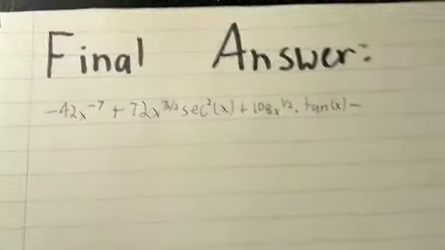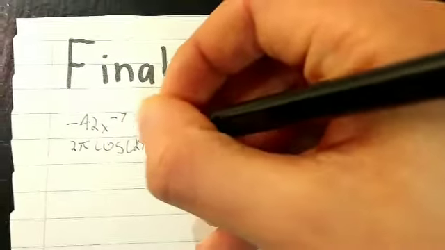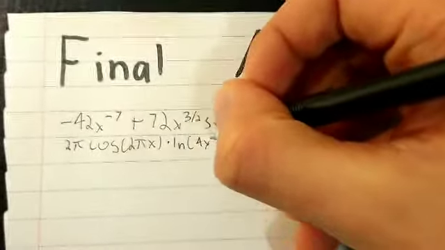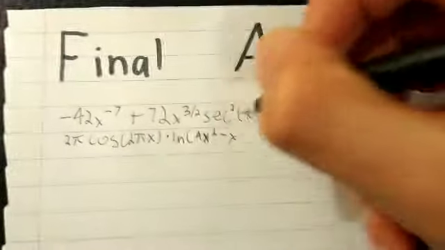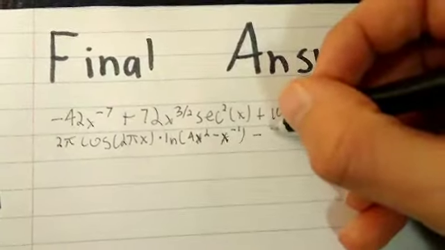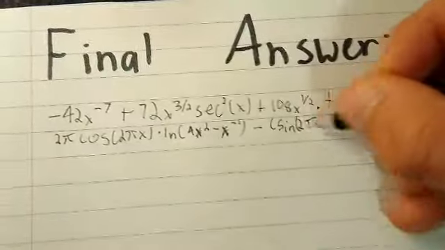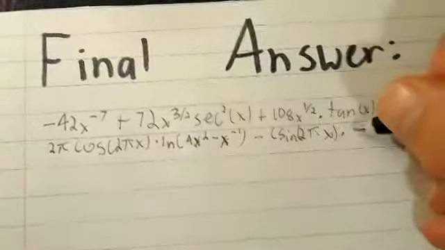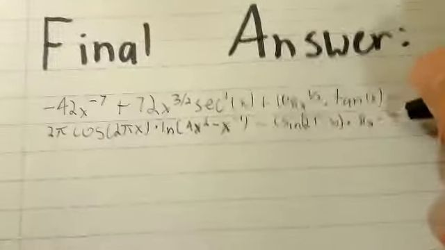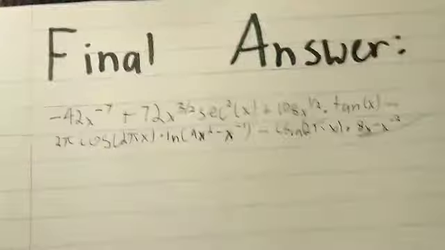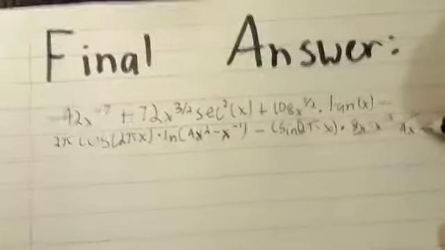This minus our next equation, a long one: 2 pi cosine of 2 pi x times the natural log of 4x squared minus x to the negative first, minus sine of 2 pi x times 8x minus x to the negative 2 all over 4x squared minus x to the negative first.